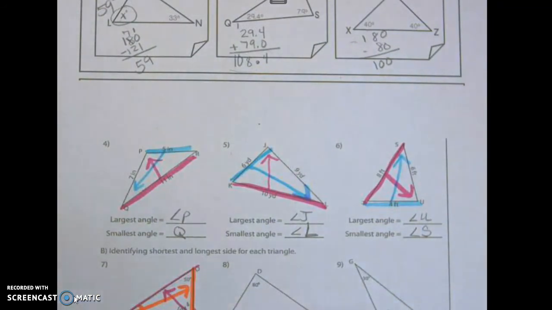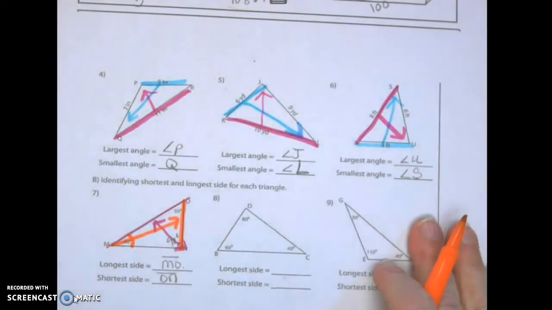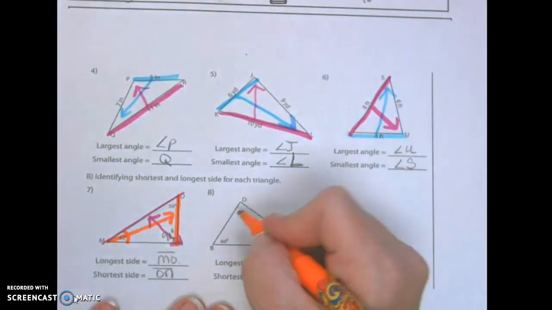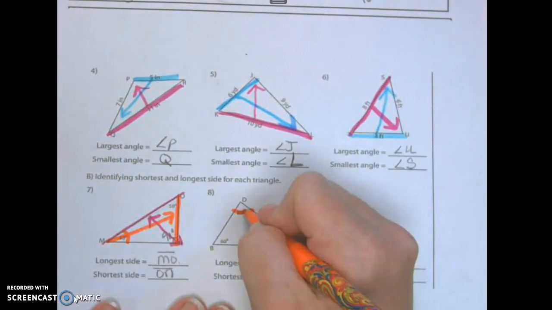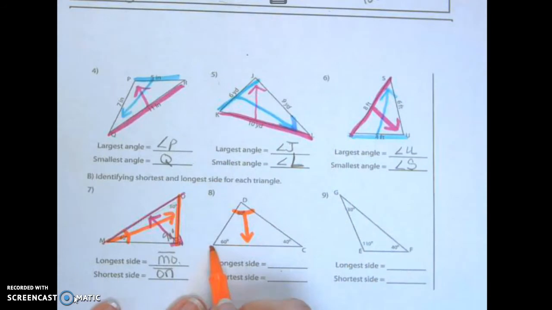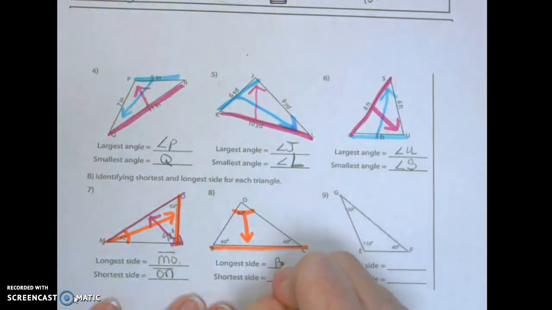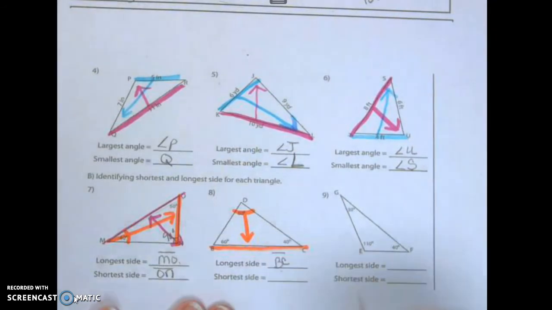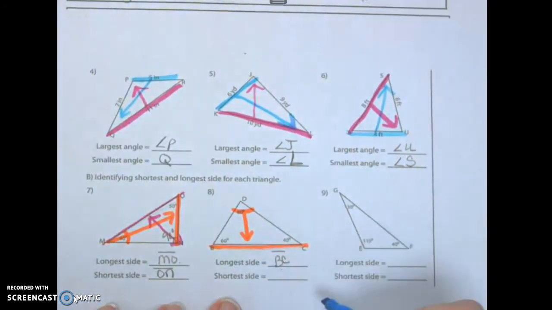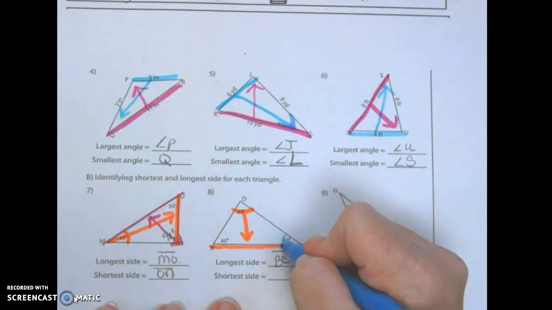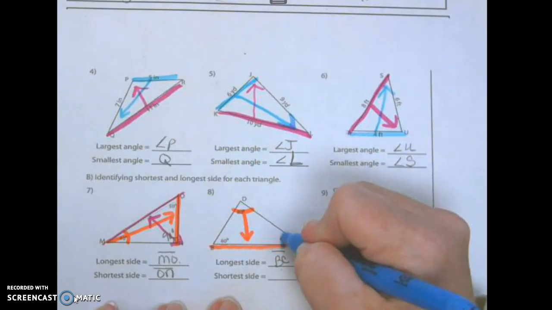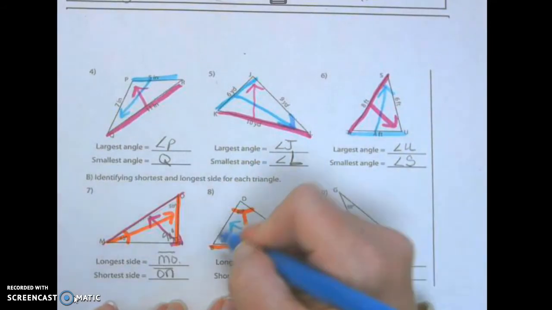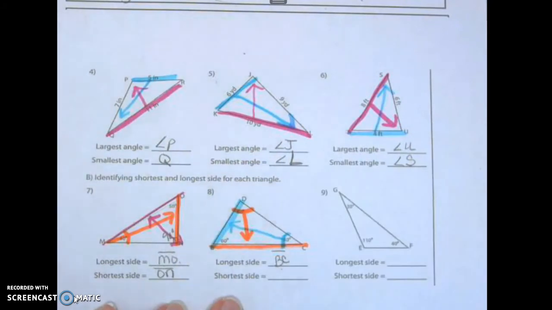80, 60, 40. 80 is my biggest angle. Directly across from it, I'm looking for a side. It is side BC. My shortest angle is 40. Directly across from it is side BD.